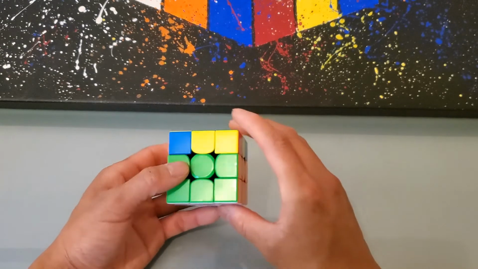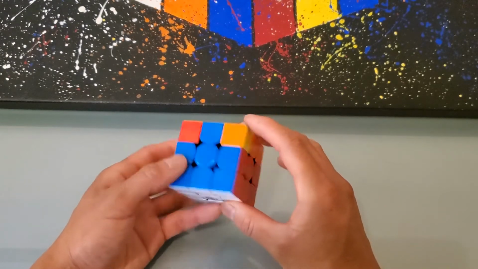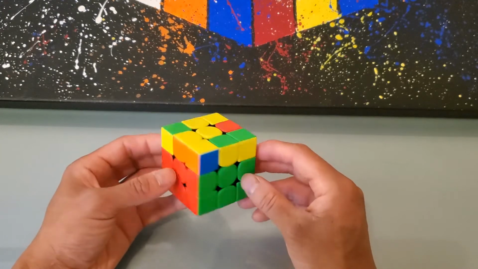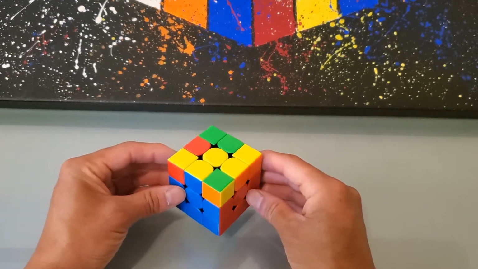All right, practice that for a few minutes, okay? Taking out pairs and putting pairs back in. After that, we're moving on to your first F2L case.